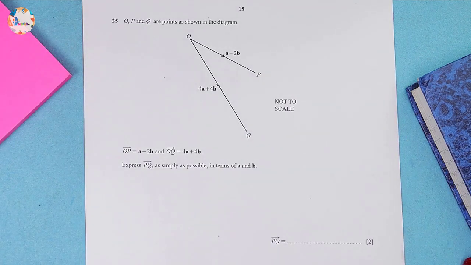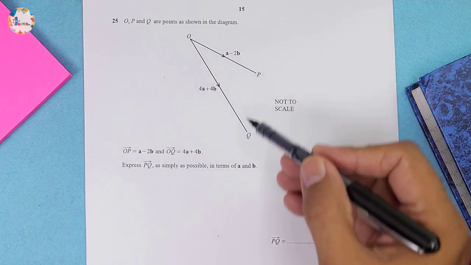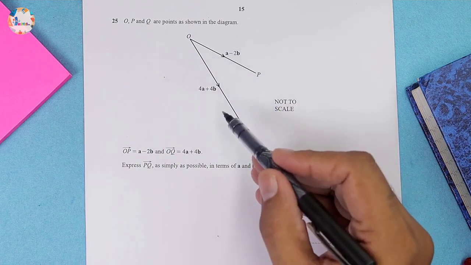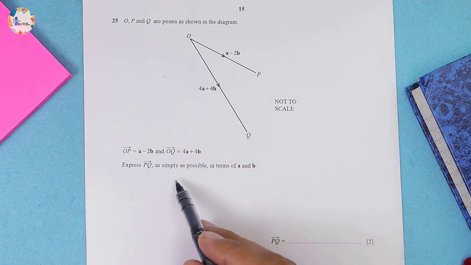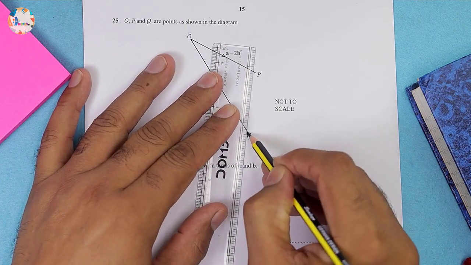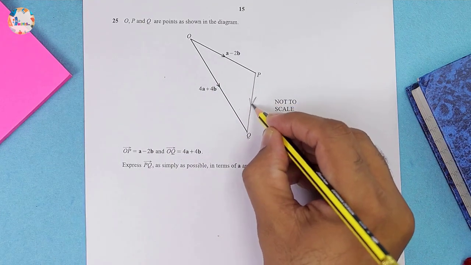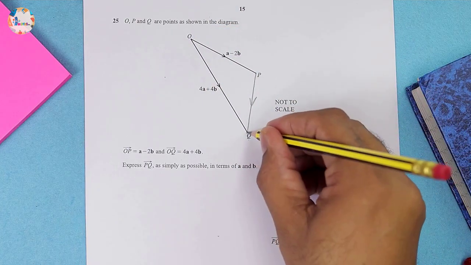Question number 25. OPQ are points as shown in the diagram. OP is provided, this one, and OQ is also provided. Express PQ as simply as possible in terms of a and b. So what we can do, we can show PQ. PQ will be this direction, so we'll have to start from here and take this route and reach to this one.